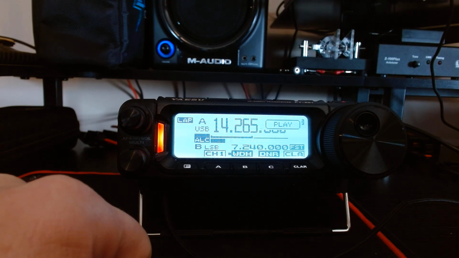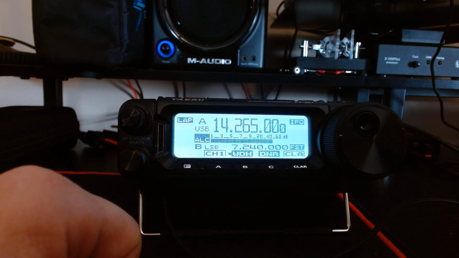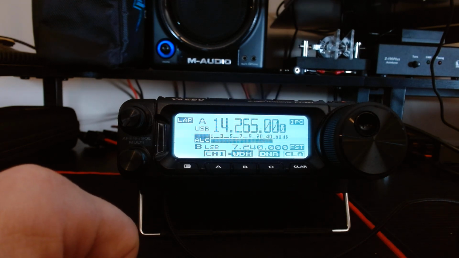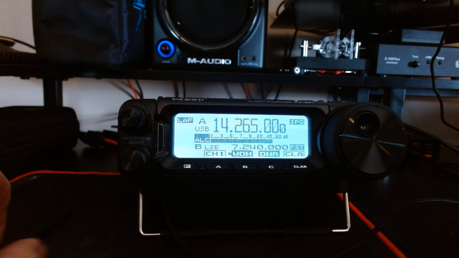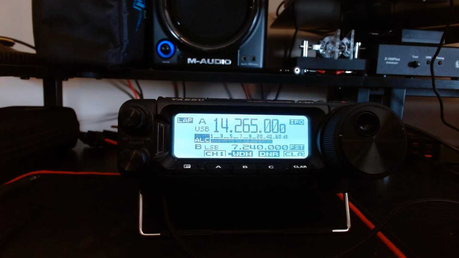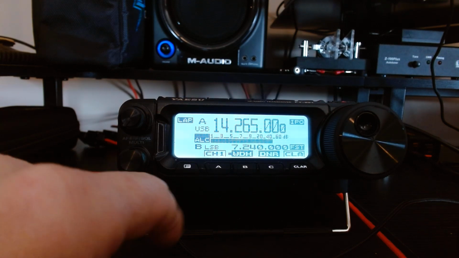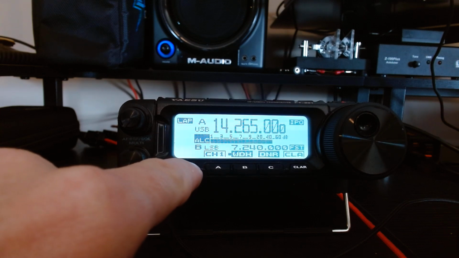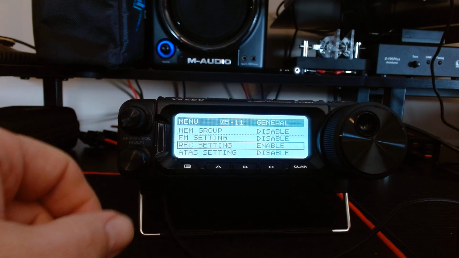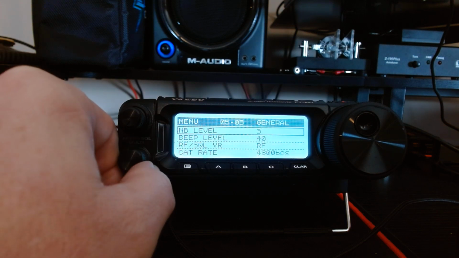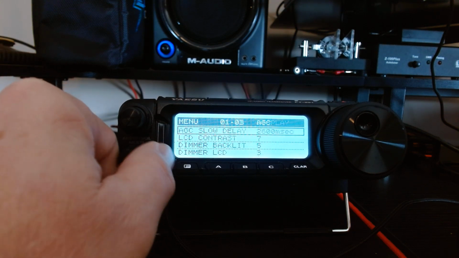Notice I have my ALC set, so you can see that we're not over modulating, or we're not got too much mic gain, which sounds funny, but it does use a separate setting for the transmitting signal. And notice you have no volume. So let's go in and adjust that. That will be menu setting 3.1 and 3.2, and we'll simply long press the F key, and we're going to scroll back down to menu 3.1 and 3.2.